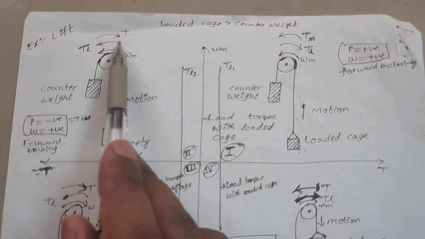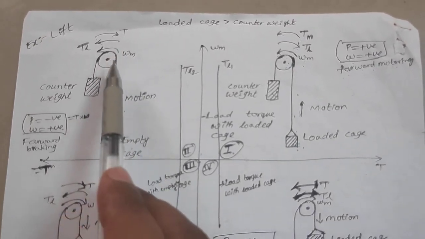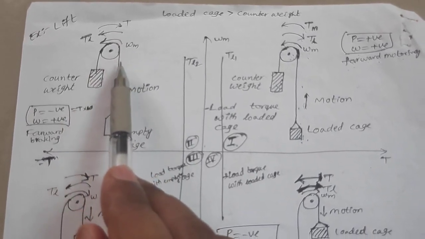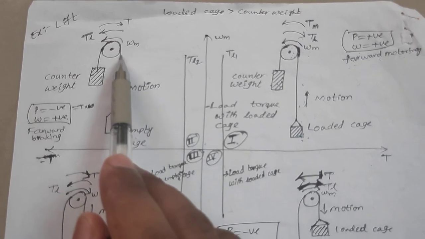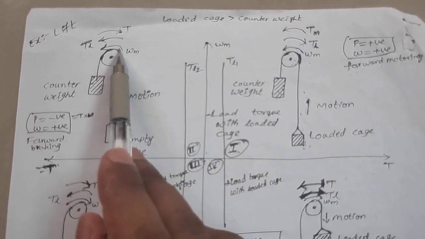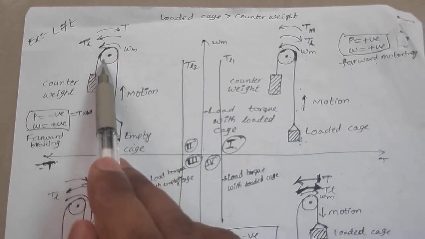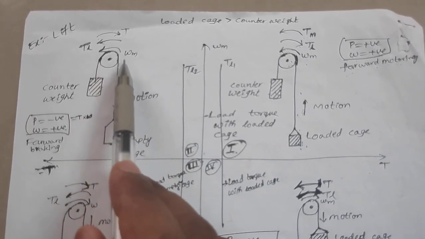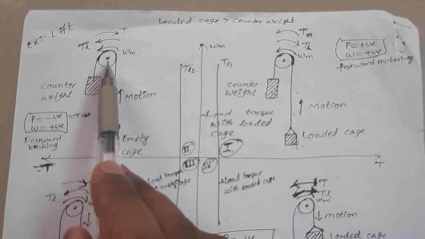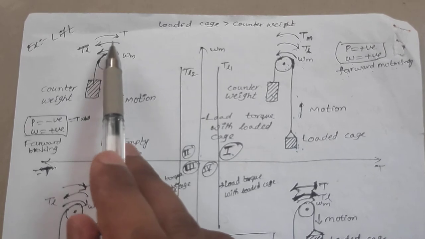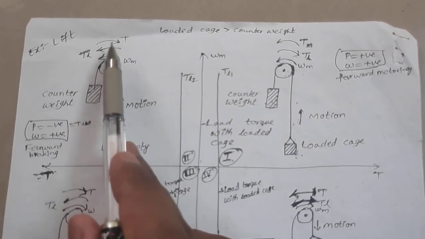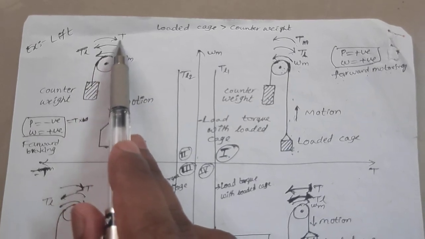This negative torque, to apply the brakes, will be produced by using power electronic devices. We'll see this in detail in the next sessions. That means we need to reverse the current direction. Once the current direction is reversed, since torque is directly proportional to the current, the torque will get reversed. To balance this load torque, we are reversing the motor torque.